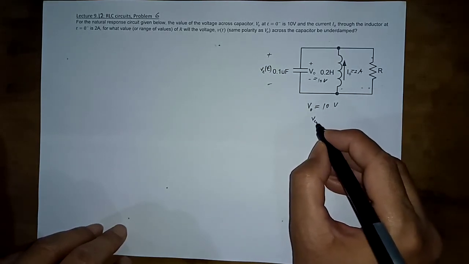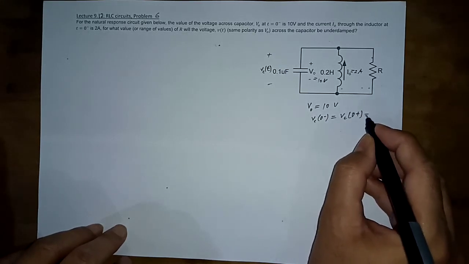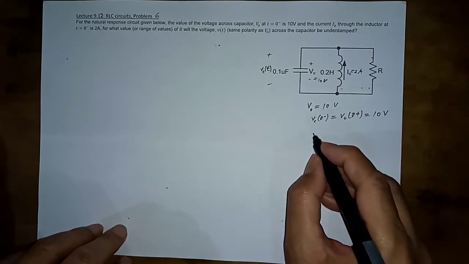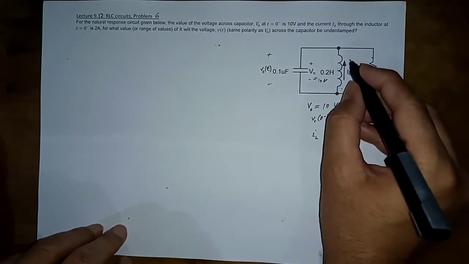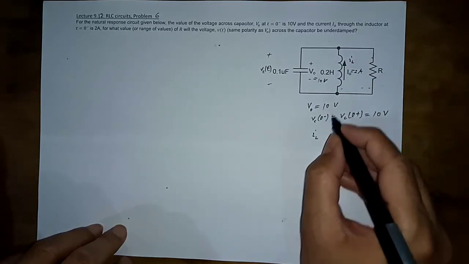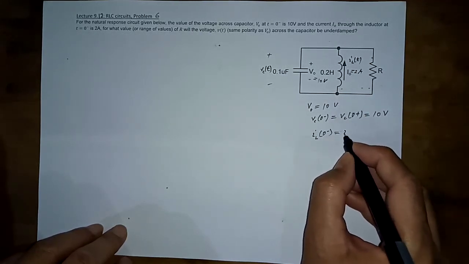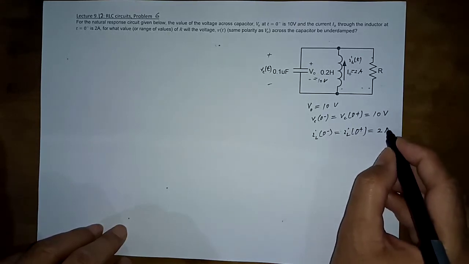So VC(0 minus) and VC(0 plus) are going to be the same because of the capacitor effect, and let us call this IL(t), IL(0 minus) and IL(0 plus) is going to be 2 ampere.